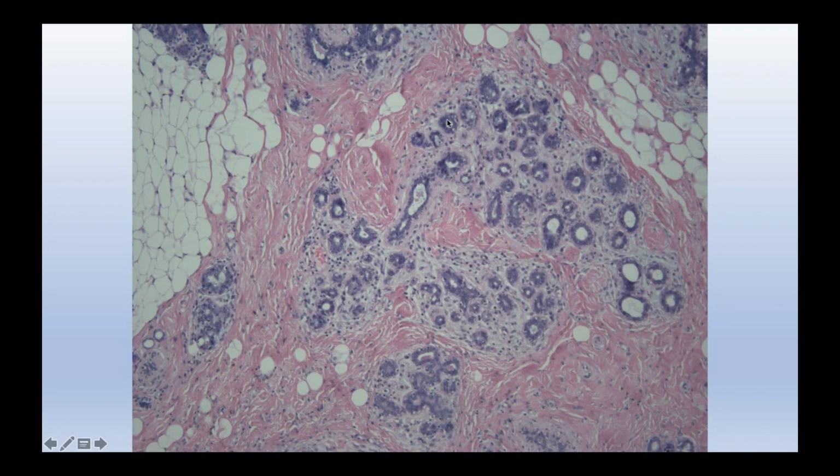These epithelial lined ducts and lobules are where abnormalities occur. That's where pre-cancers occur. That's where an in situ cancer or a bona fide invasive cancer occurs. The background material here is the supporting structure of the breast.